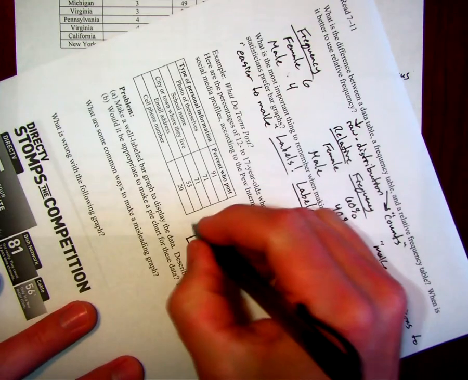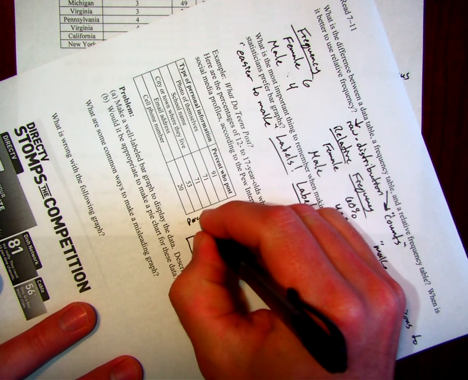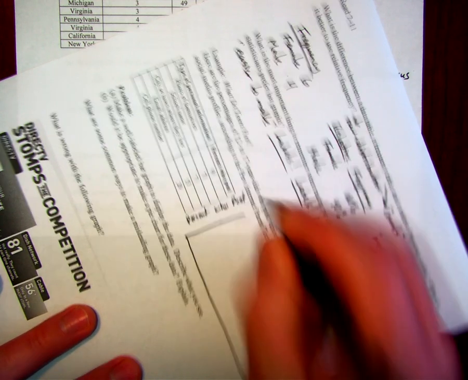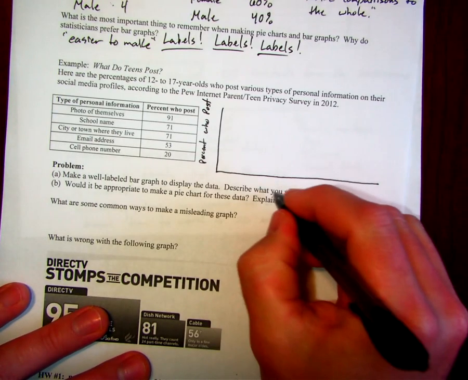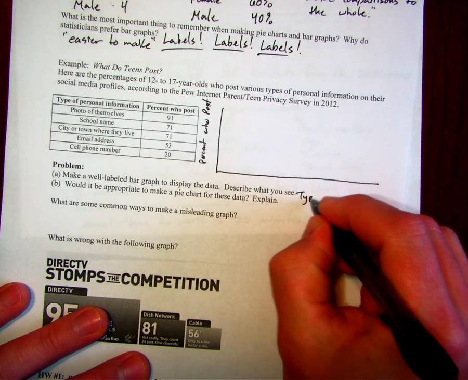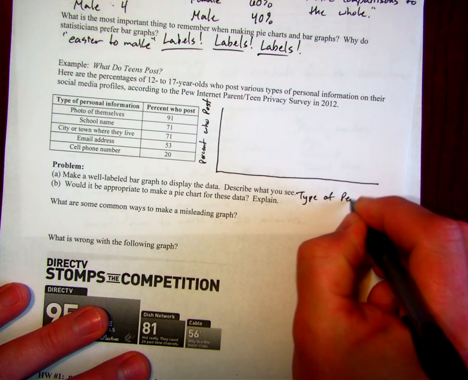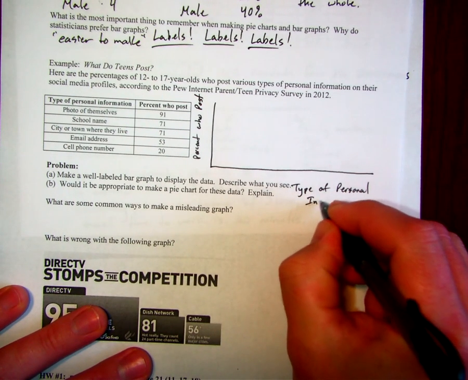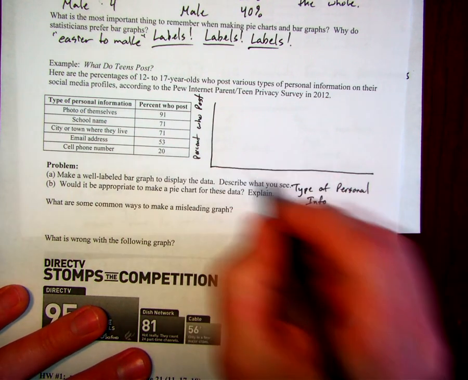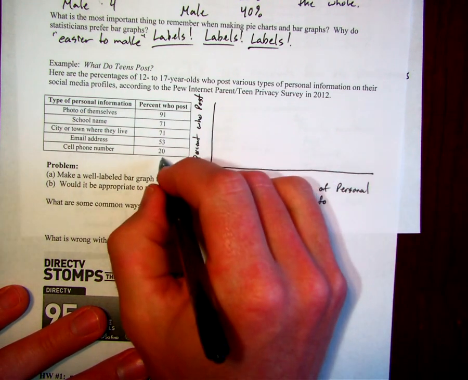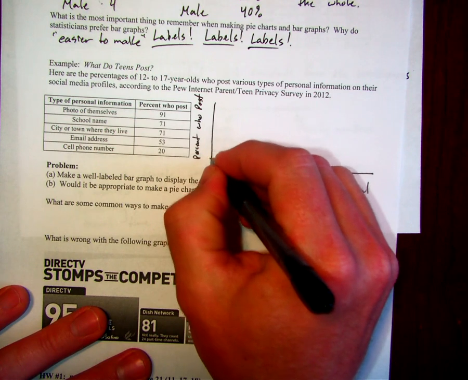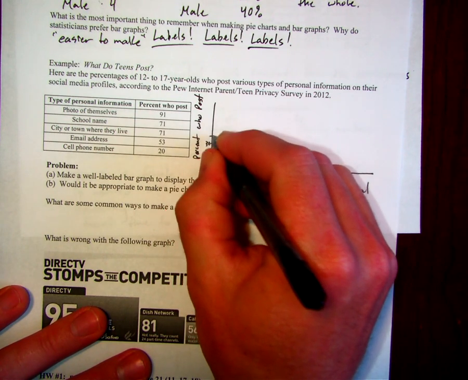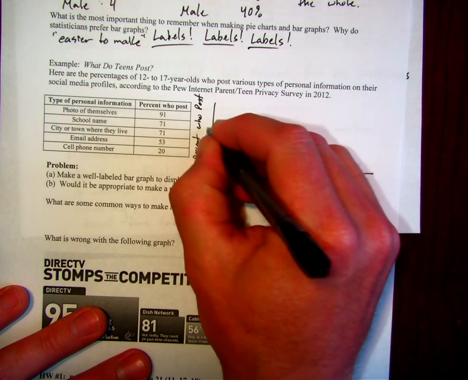If I was going to make a bar graph, looks like I'm going to have percent who post on the side. I'm going to have type of personal information down here. And it looks like the percentages go up to 90, so let's go up by tens. So 10, 20, 30, 40.